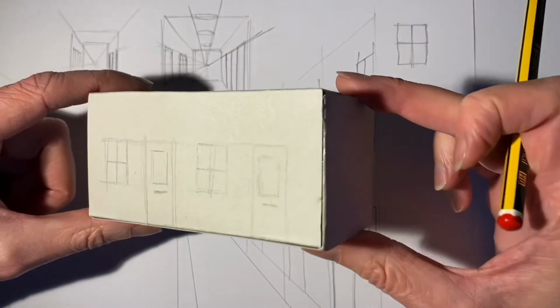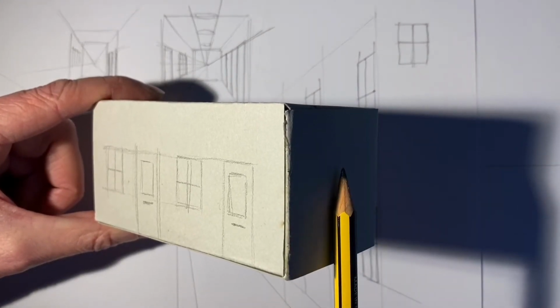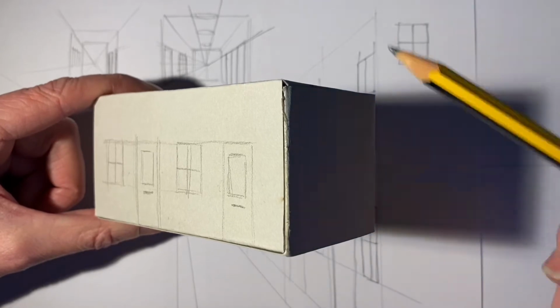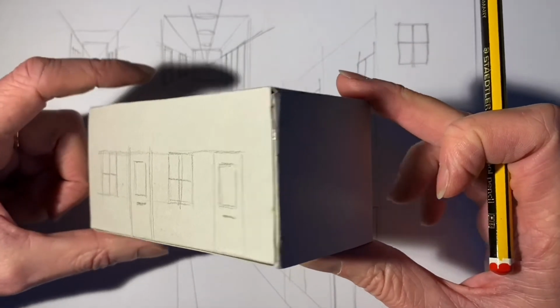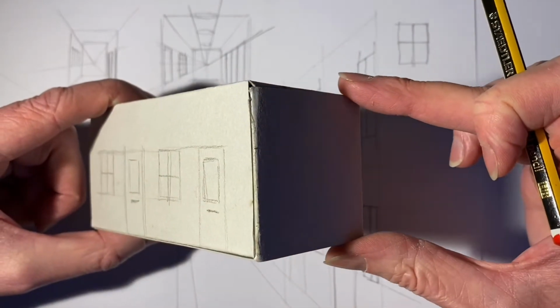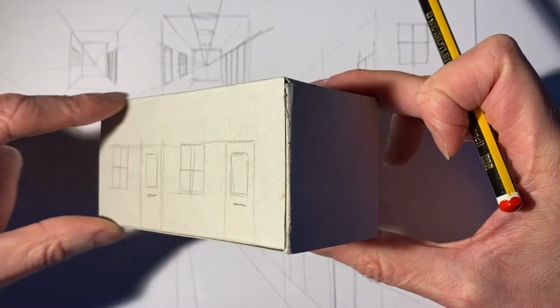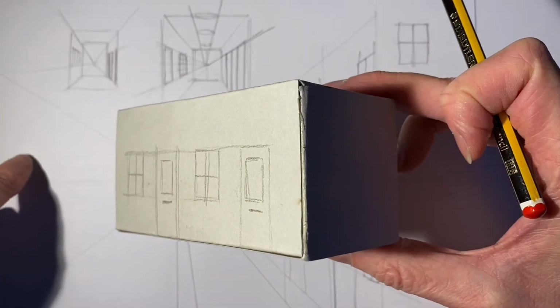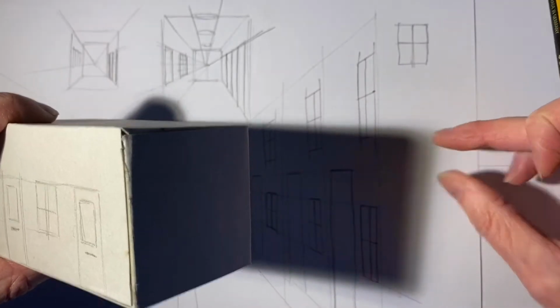So if I tip this, we can see the end of the street. We can see this elevation that will probably have a pitched roof on the top of it here. So everything on this side would be receding to another vanishing point. Everything on this side, remember, is receding to a vanishing point somewhere over in the distance. And everything on this side would be receding to a vanishing point.